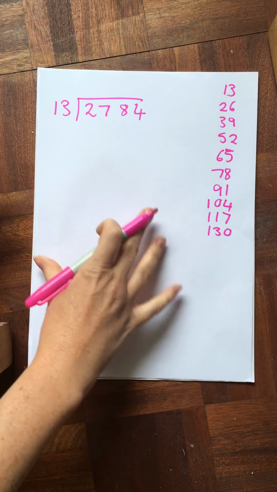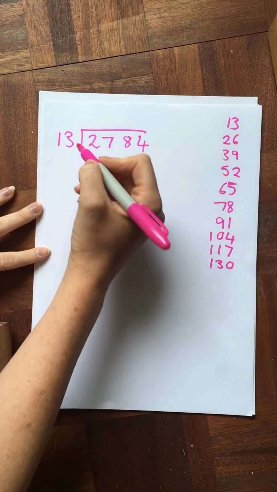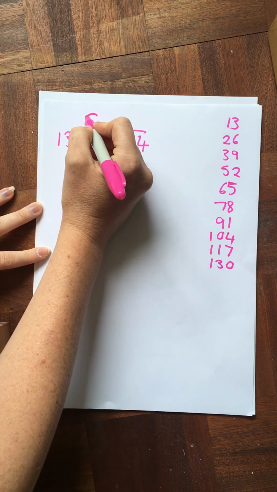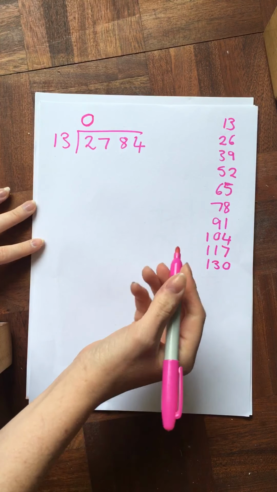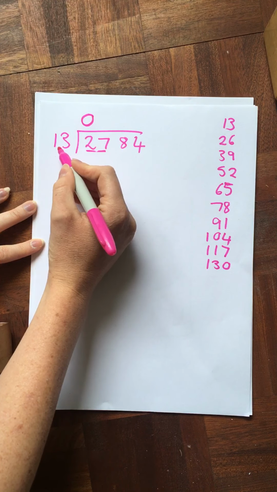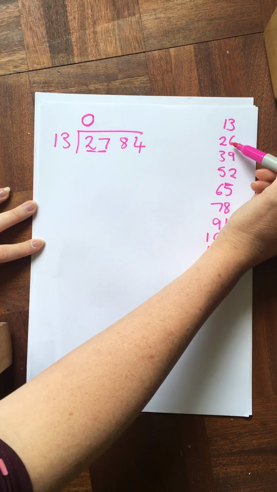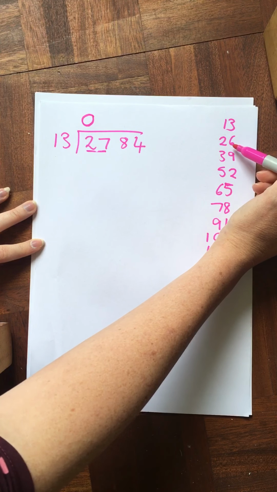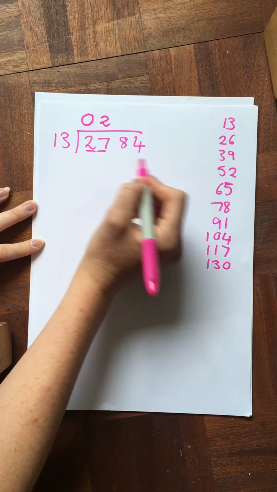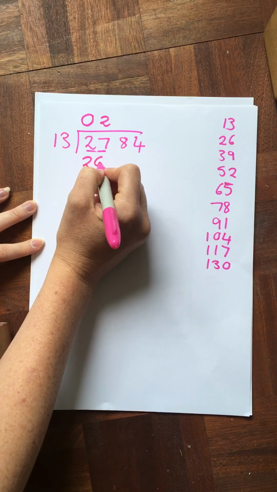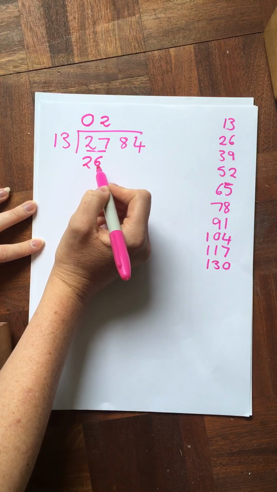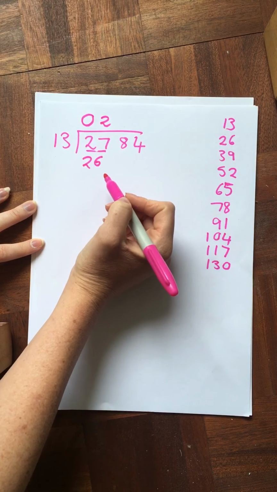So, I start much the same really as the short division. I say, how many lots of 13 can I get out of 2? Well, the answer is none at all, so I put my 0. So now I'm looking at the number as 27. So if I look across, I can see that 2 times 13 is 26. So if I was to write 2 up here, then what I do underneath is I write 26. So I've said 2 times 13 is 26. So I've put the answer there, and I've put what I've times by there.